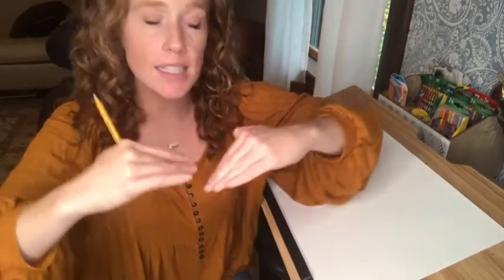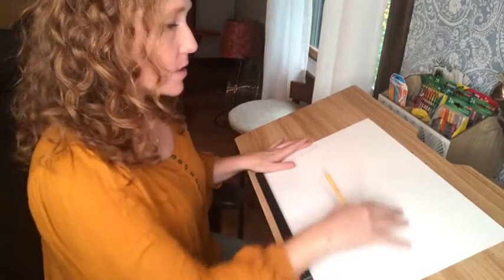I think I'll start with the foreground, and I kind of want to have like these two hills coming at the sides here, and then the mountains in the middle.